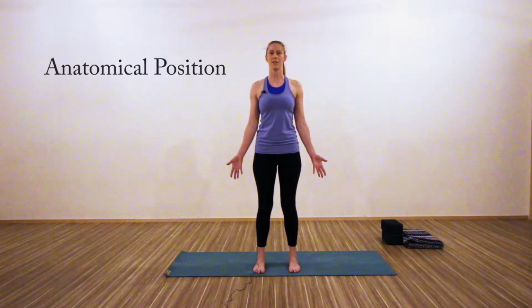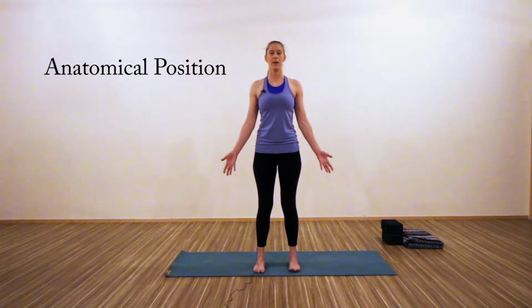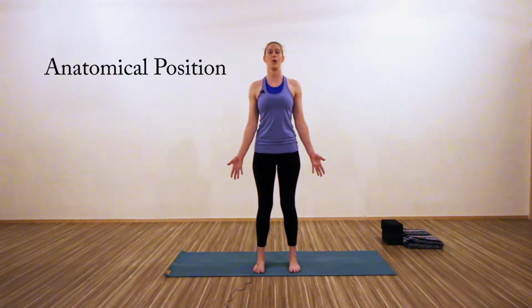So here we are standing in mountain pose or anatomical position. You'll probably see this in a lot of textbooks because this is the position that these terms are in reference to. So when we talk about our different terms of anatomy, they're from this position, anatomical position.